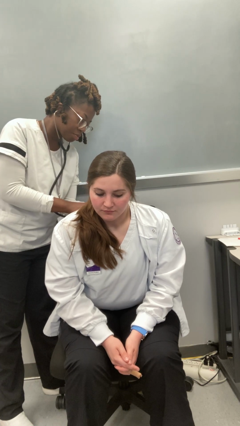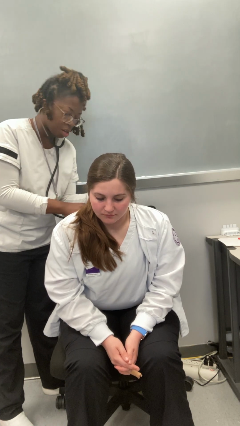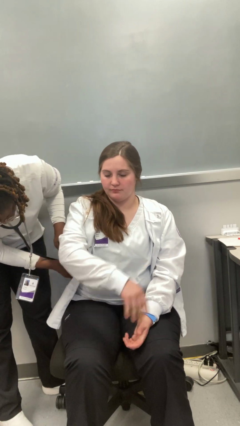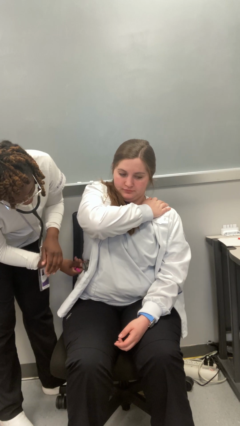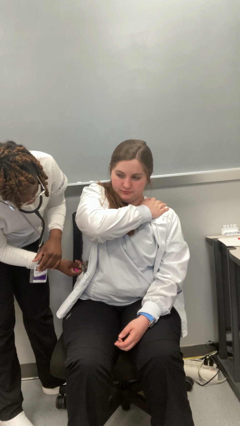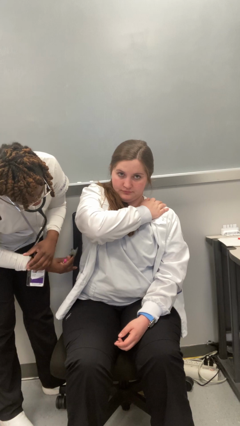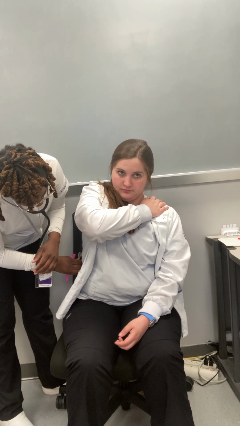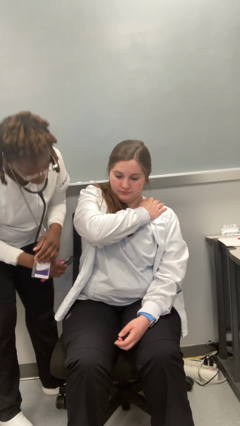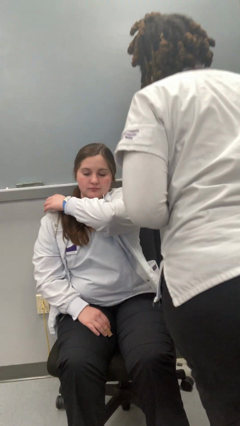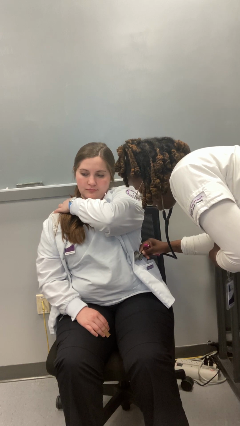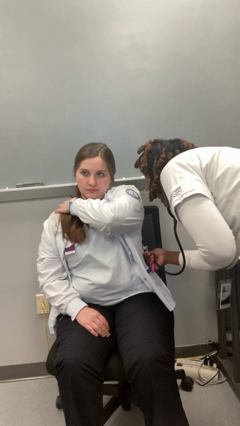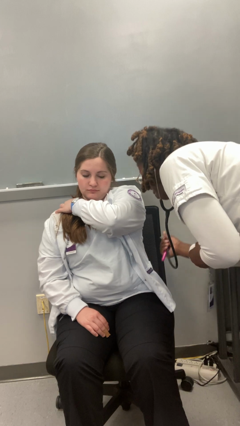Left lower lobe. Left middle lobe. Right middle lobe. Now I'm going to get you to put your hand to the side. This is right anterior middle lobe. Right posterior middle lobe. Now go on this side. Left anterior middle lobe. Left posterior middle lobe. All right.